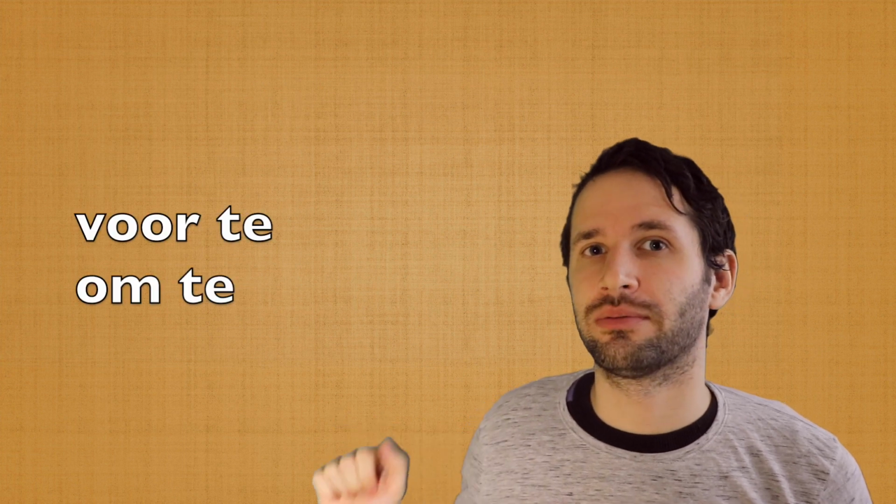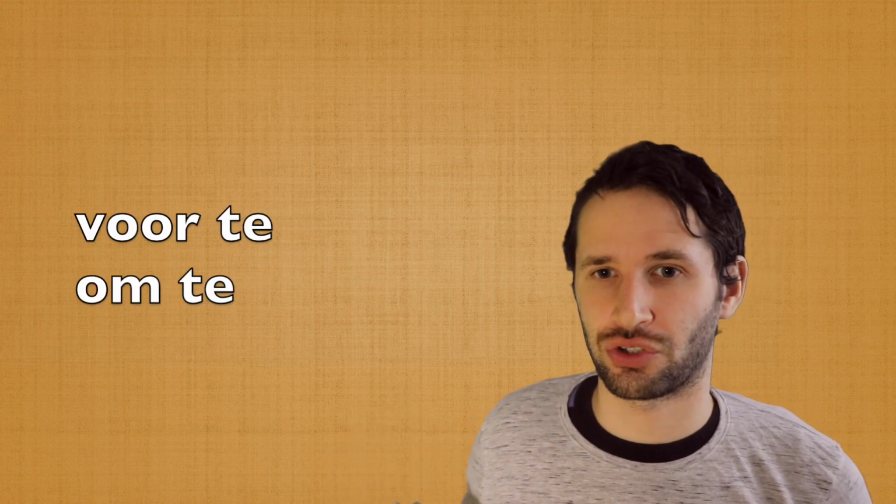This little part at the end, it will always be an infinitive, so no past tenses, no future tenses. You can't really say he goes to the bathroom to will wash himself. That doesn't sound right. And that's the same so in Dutch. Good. Important to know, sometimes we're going to use voor te in this construction.